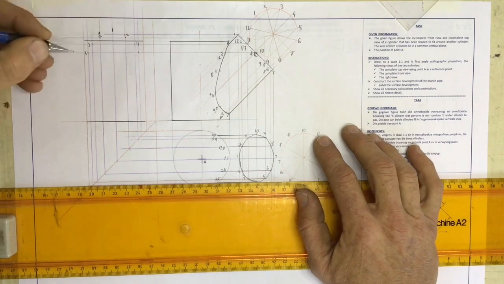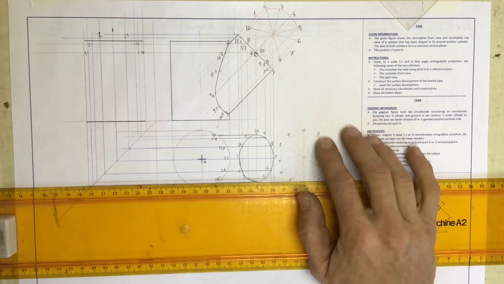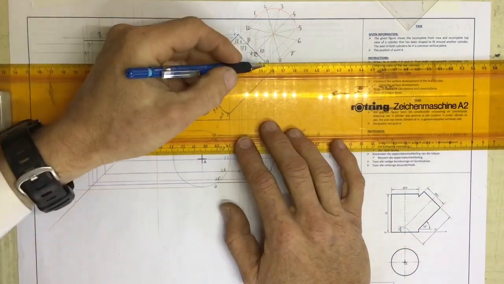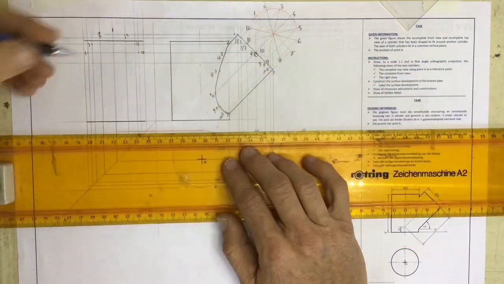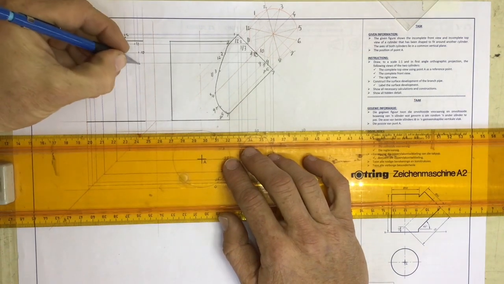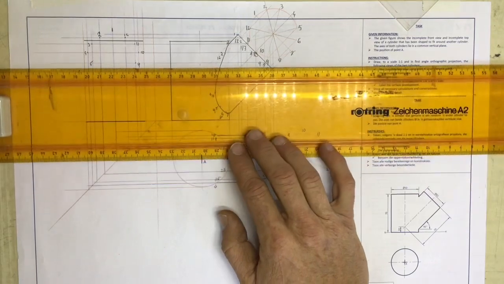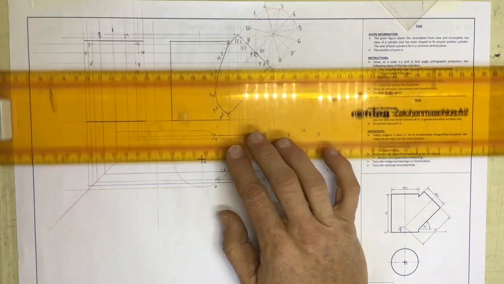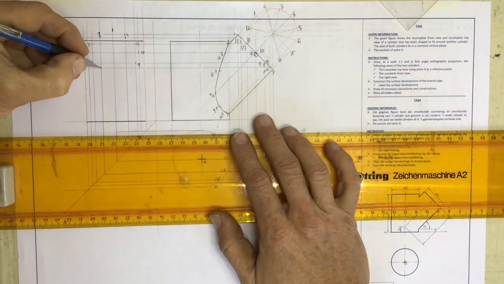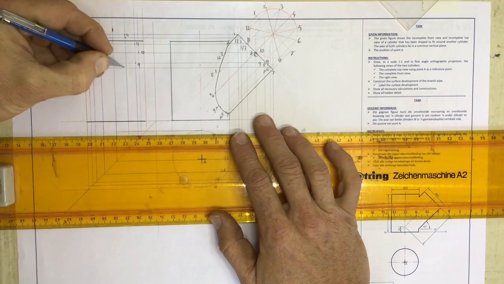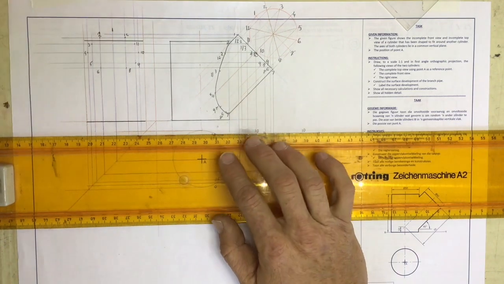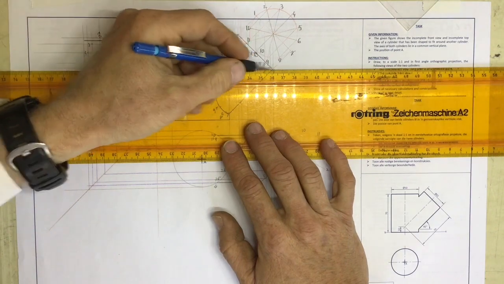There is number 10. Number 9 and 5, moving back over here. Number 9, number 5. Number 6 and 8. There's number 6. There's number 8. And number 7 down at the bottom.